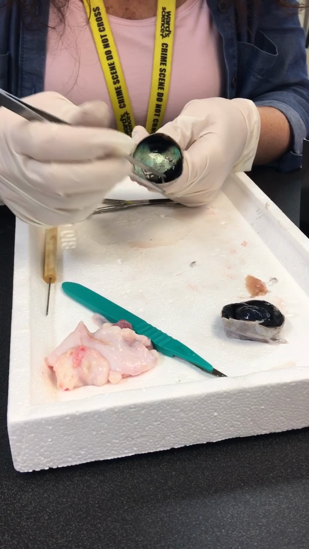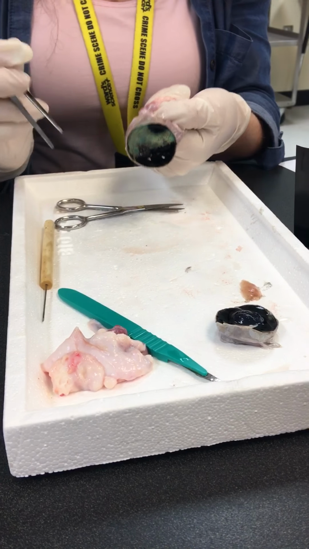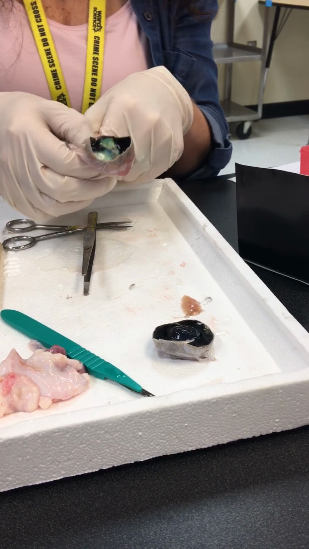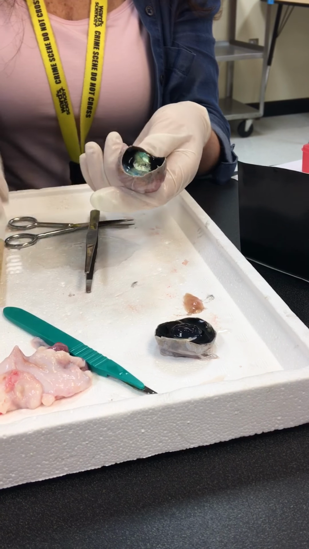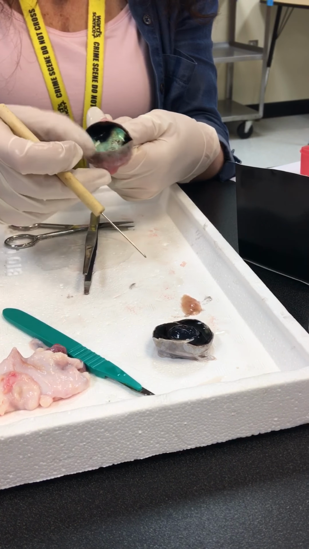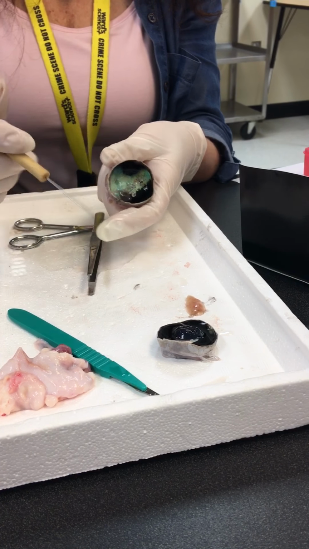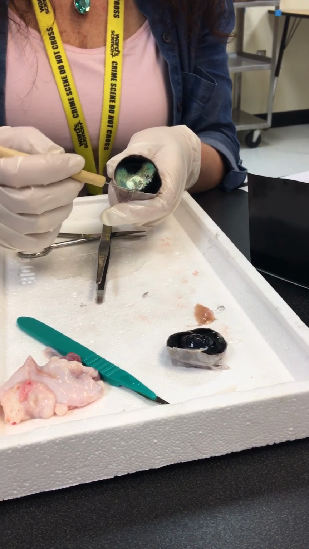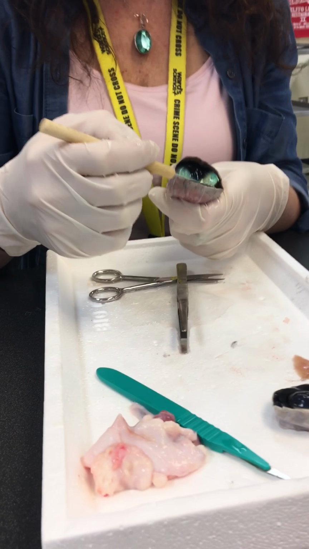Now, see this darker area right here that's not iridescent? Anybody want to take a guess as to what that is? What is that called? What's the innermost layer of the eye? And you can see I can detach that. The choroid, okay?